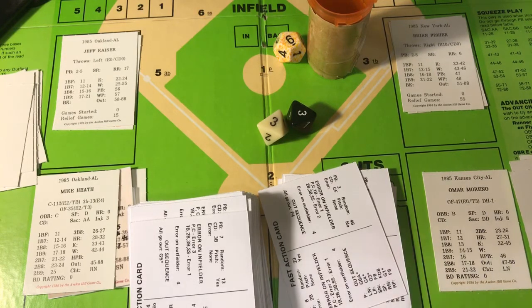I don't have my colors. Oh, it's all too far away. All right, so we're not going to do any colors right now.